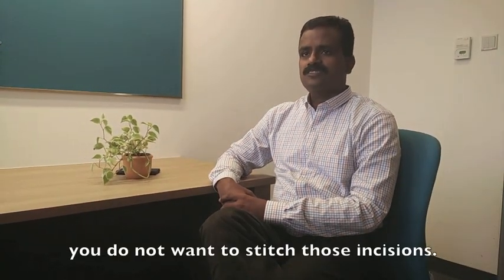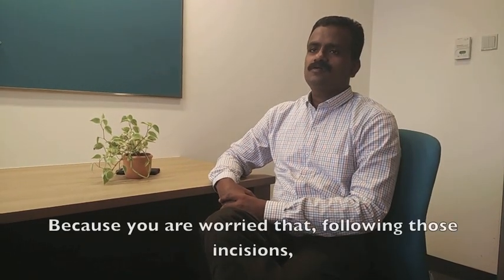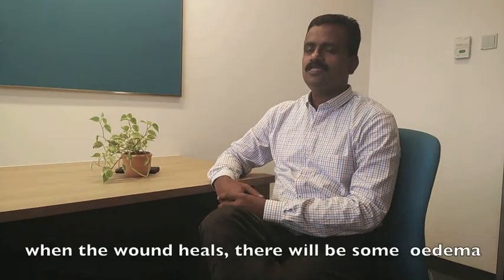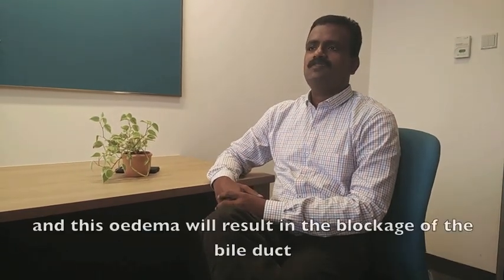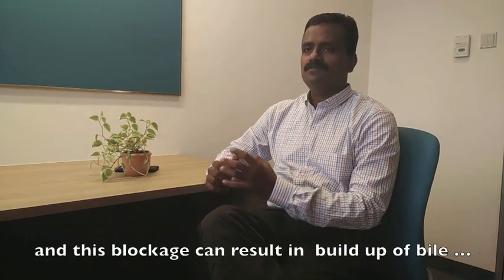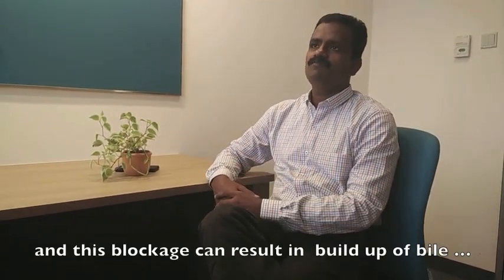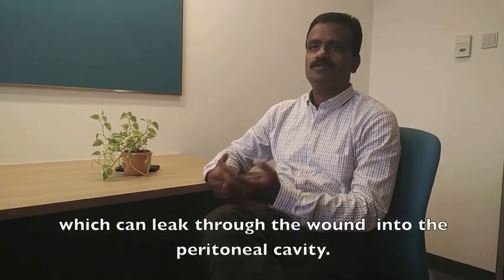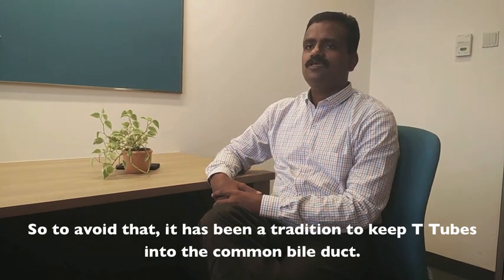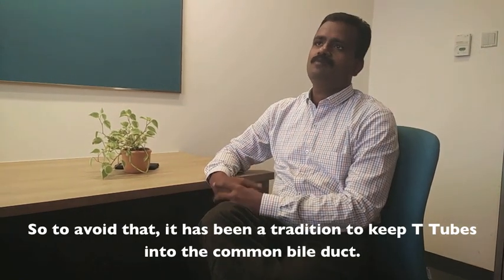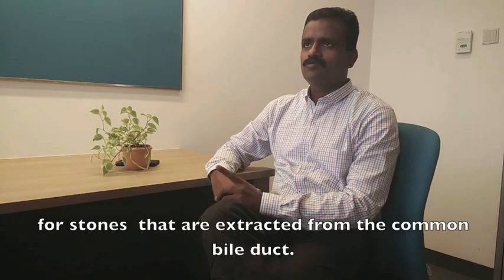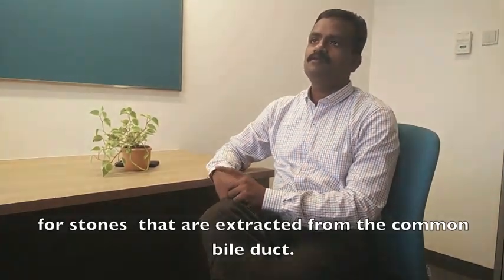You don't want to stitch those incisions because when the wound heals, there will be some edema, and this edema can result in a blockage of the bile duct. This blockage can result in a buildup of bile which can leak through the wound into the peritoneal cavity. To avoid that, it has been a tradition to keep T-tubes in the common bile duct. So T-tubes are always used for stones that are being extracted from the common bile ducts.